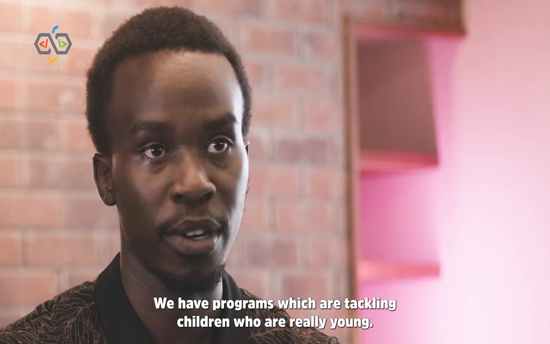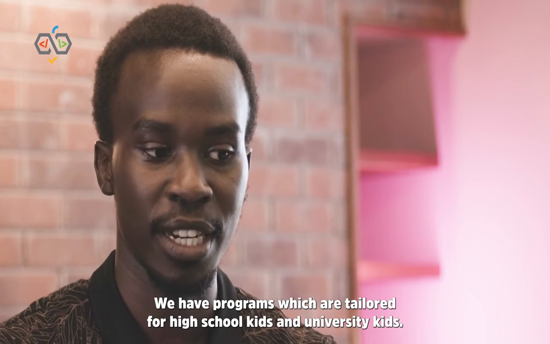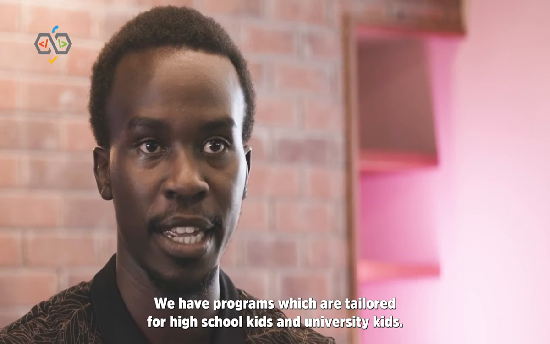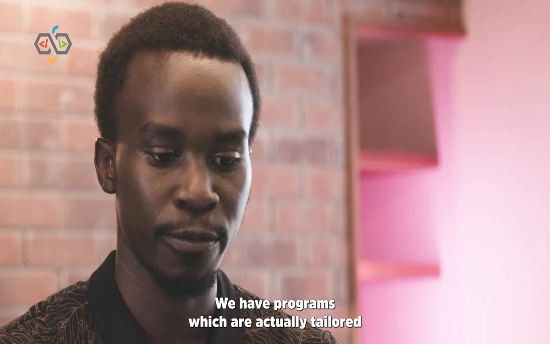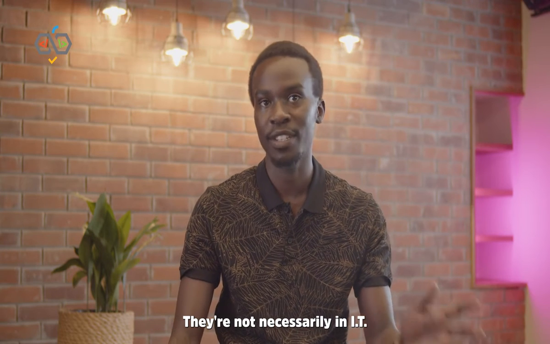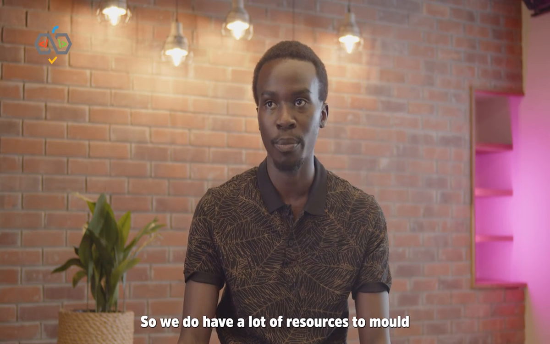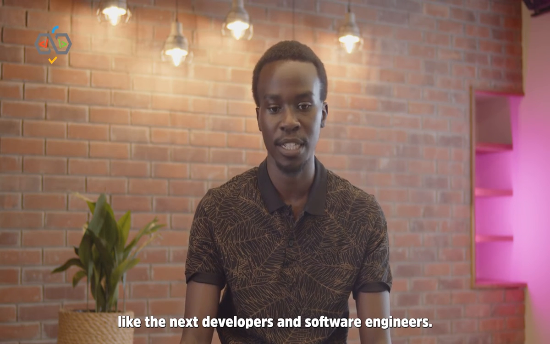We have programs which are tackling children who are really young. We have programs which are tailored for high school kids and university kids. We have programs which are actually tailored for people who are already working and they're not necessarily in IT. So we do have a lot of resources to mold the next developers and software engineers.